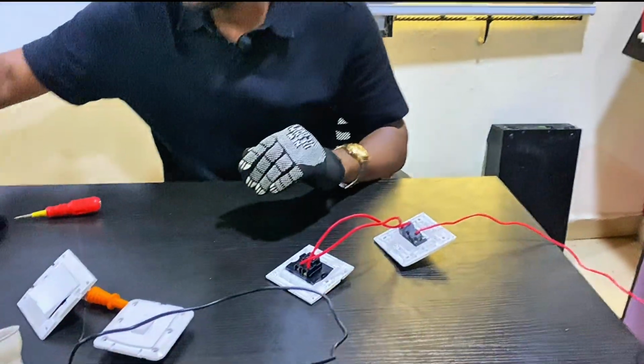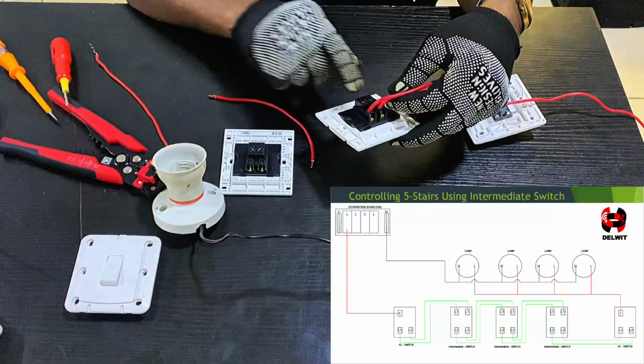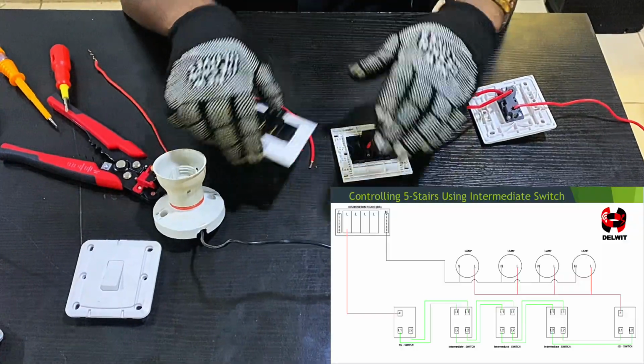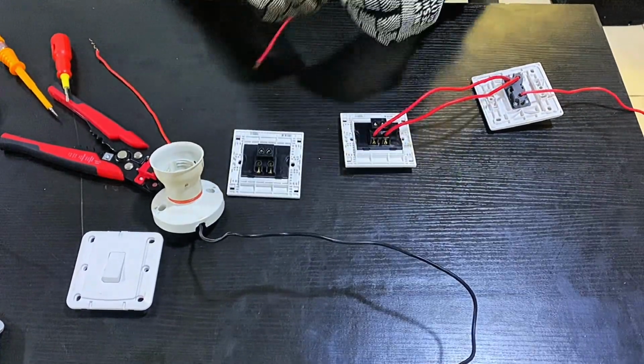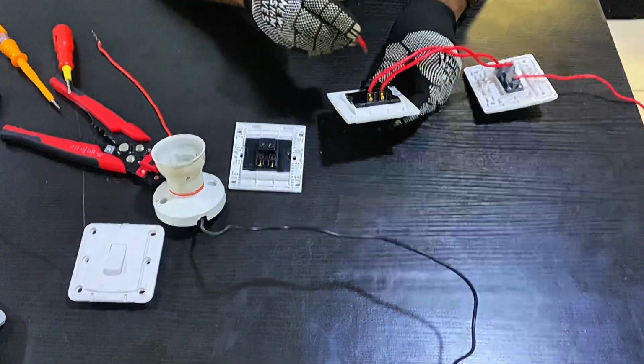So we take 2 more stripped cables. You connect it from 3 to 1, 4 to 1. All right, so let's do it now. So I'm going to connect this one now. Connect it here.